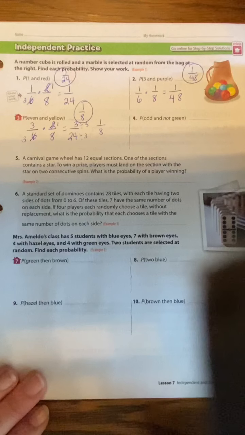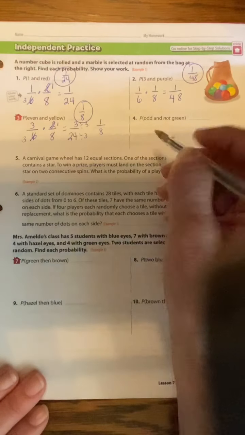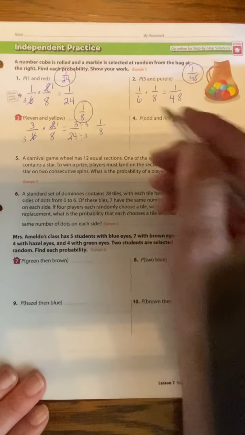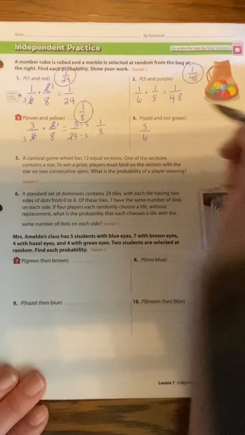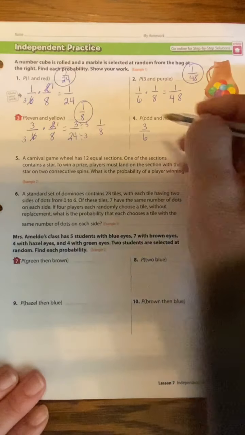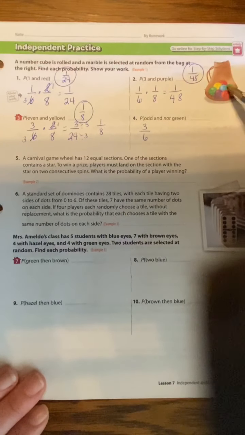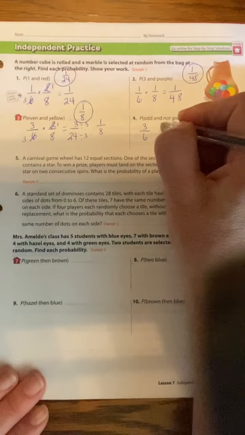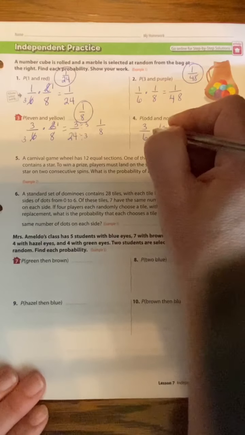Number 4. The probability of tossing an odd number on the number cube and then not getting green. So if I toss my number cube, I know that 3 of the 6 sides are odd, 1, 3, and 5. There are 8 marbles in this bag. 2 of them are green, which means 6 of the 8 are not green.